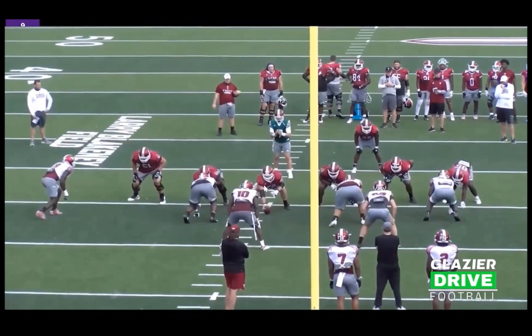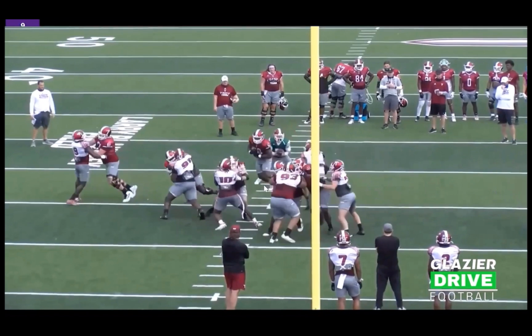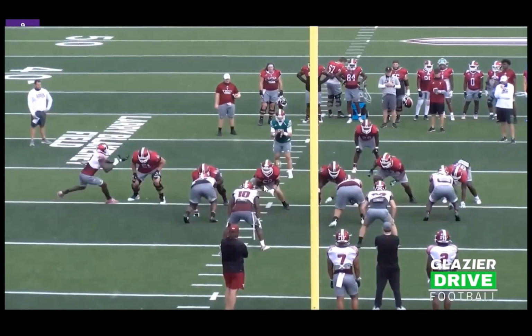Just keep the leverage. One thing the right tackle does do a good job of, if you watch his left hand, he finds that armpit. You watch the right guard, he leads with his inside foot first, but he steps in.